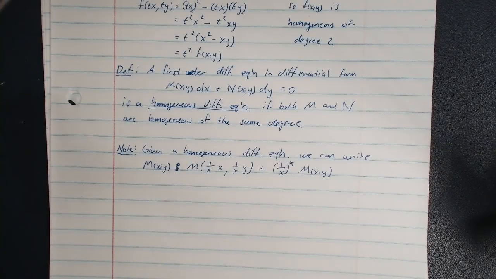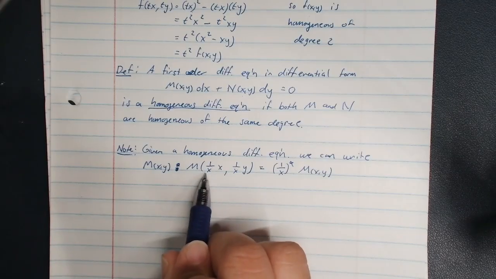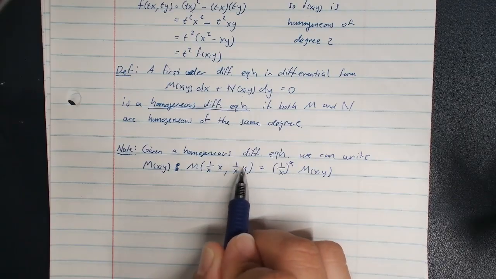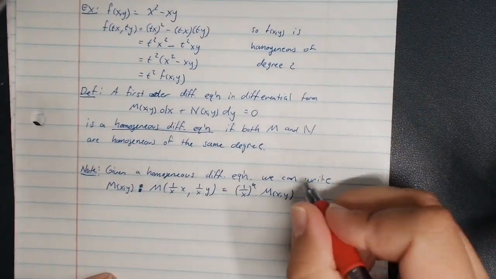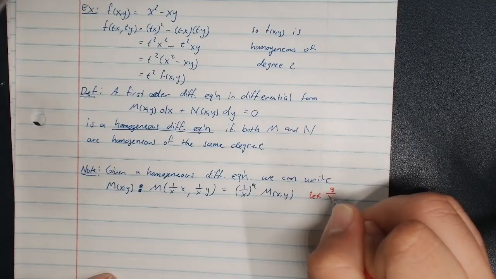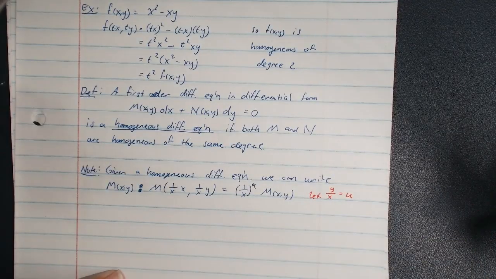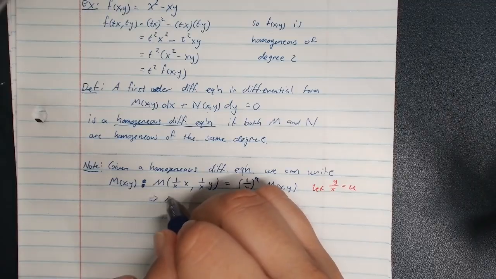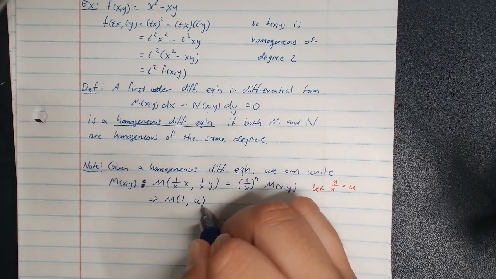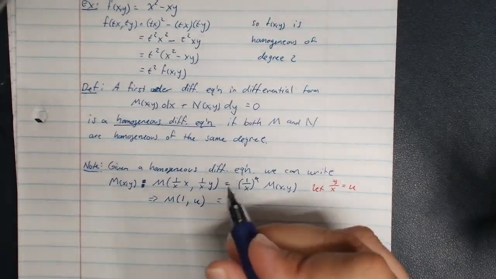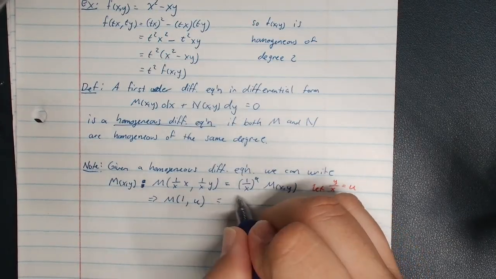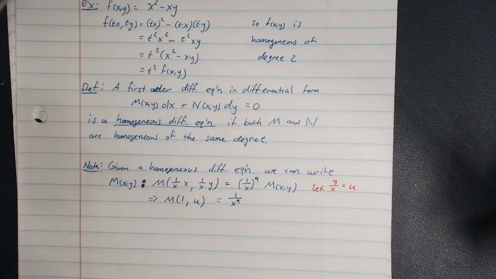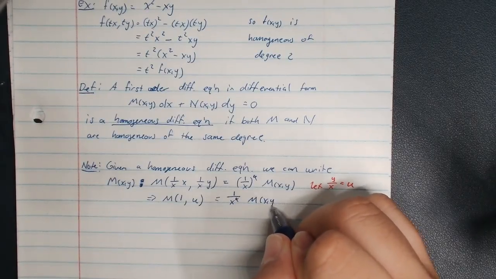All right, so if we then let, here x over x is just 1. Y over x, on the other hand, let's go ahead and simplify that. Let y over x be written by the symbol u. You can use whatever symbol you like, but this is a pretty common substitution. This then becomes m of 1 comma u is equal to 1 over x to the power alpha times m of x comma y. The 1 to the power alpha stays just 1, so I'll put the alpha on the denominator.